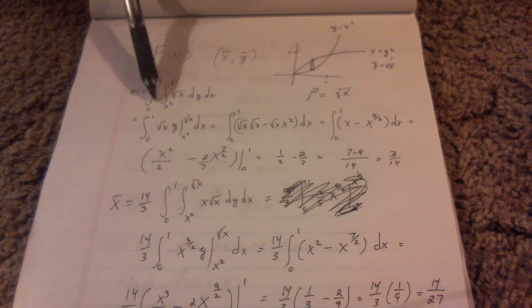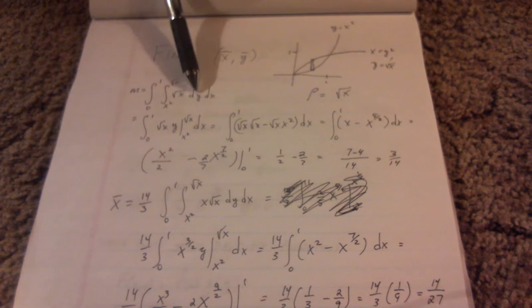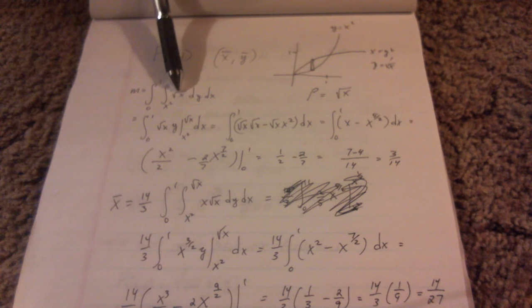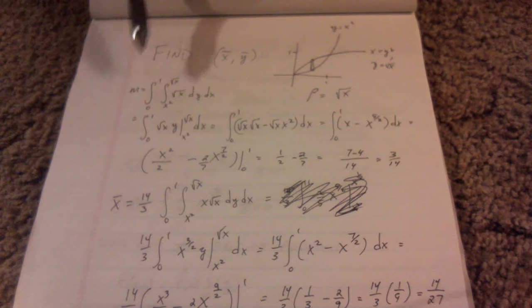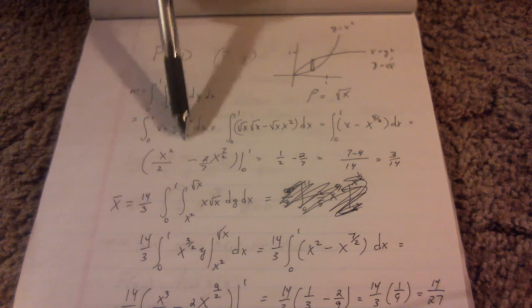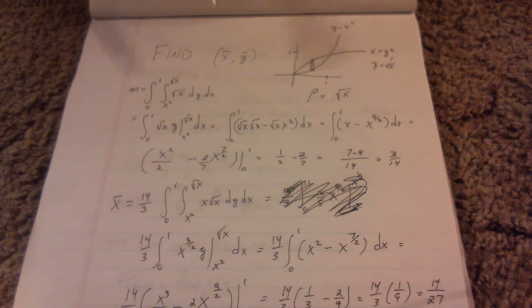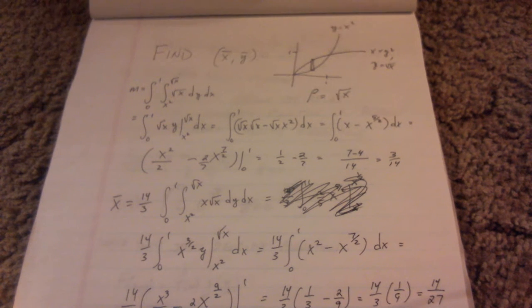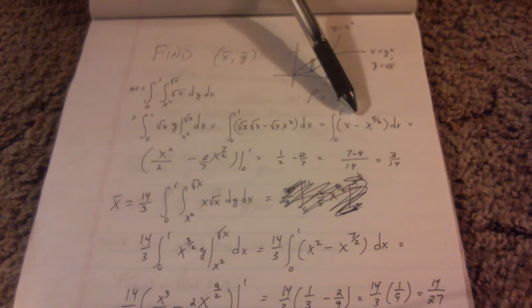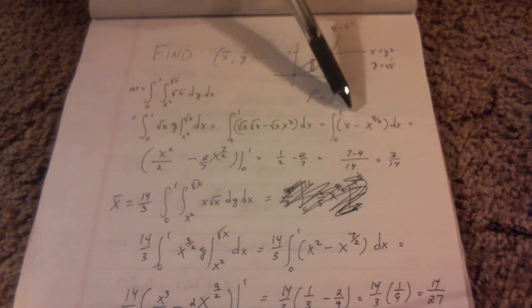So this calculation isn't too bad. Notice that since it's dy first, I don't integrate square root of x. I just throw a y on there because square root of x is treated as a constant. And then I evaluate from square root of x to x squared. So I've got some fractional powers of x to deal with, so I've simplified them over there. Still didn't integrate with respect to x yet, but it's not too tough an integral.